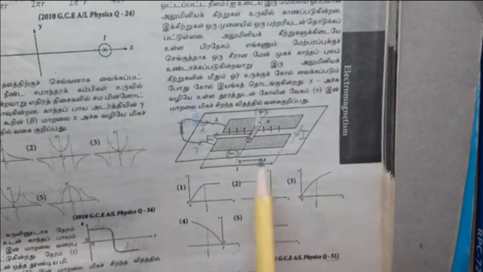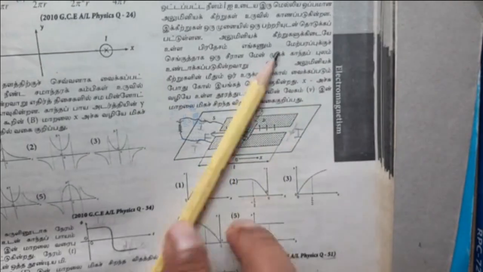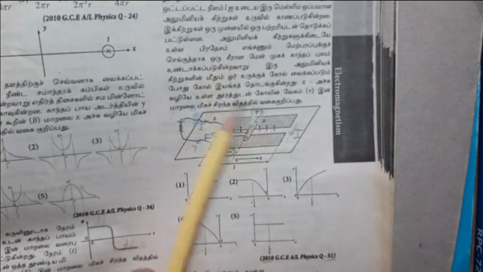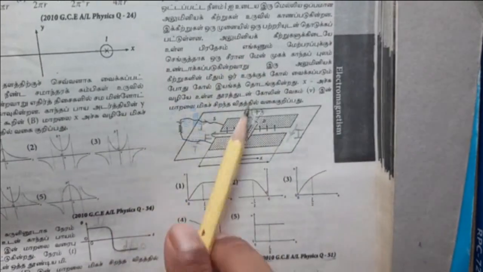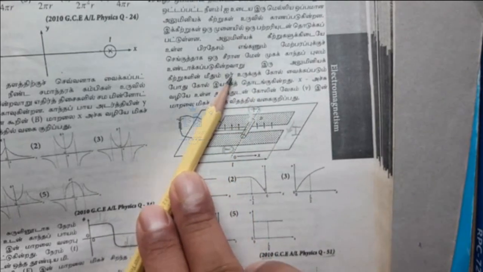They are asking us to plot the velocity time graph of the rod. So we know there's a force acting on the left hand side. So what will happen? The rod will accelerate towards the left side. And the problem is until this portion the magnetic field is there. After that the magnetic field is not there.